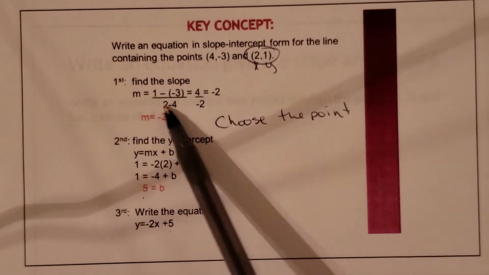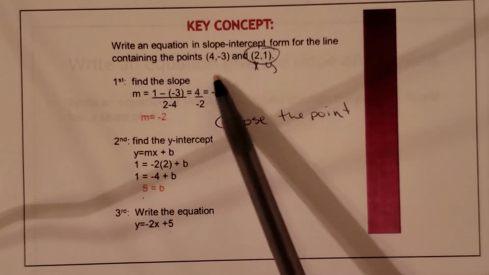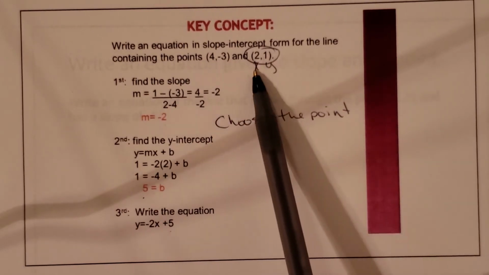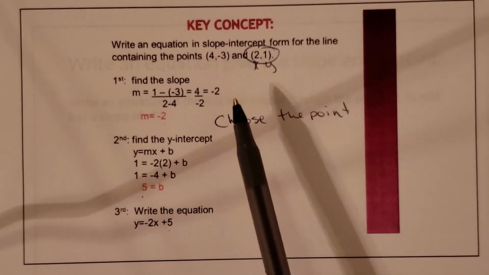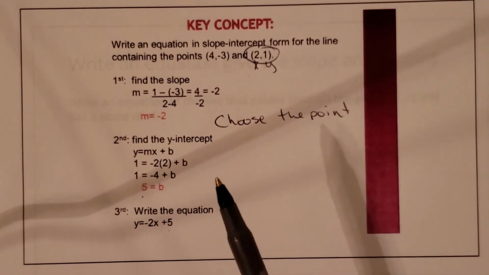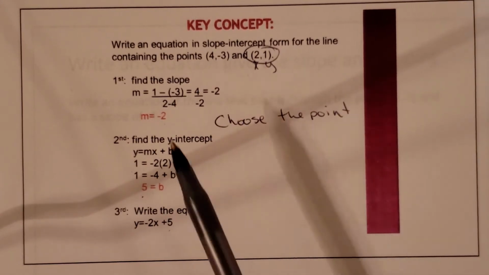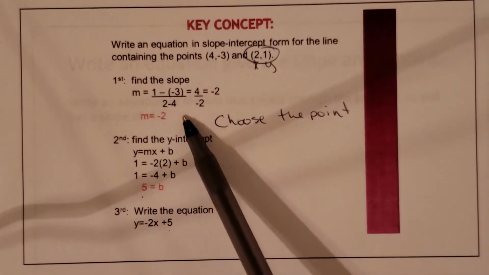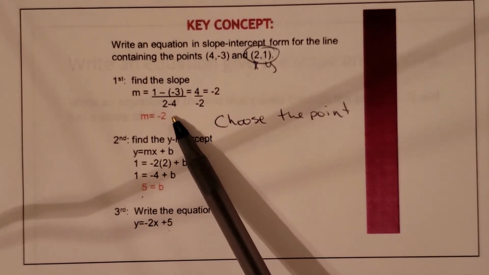So, write an equation in slope-intercept form of the line containing the points (4, -3) and (2, -1). First thing you have to do is find the slope, because you have to have the slope in order to write an equation in slope-intercept form. You guys can all do that. They came out to be -2.